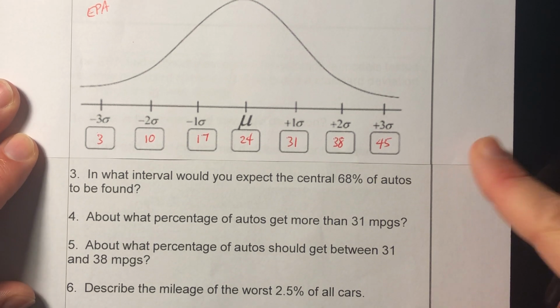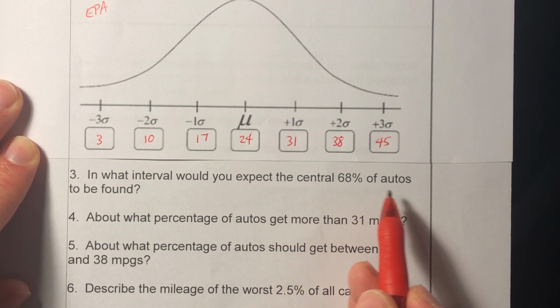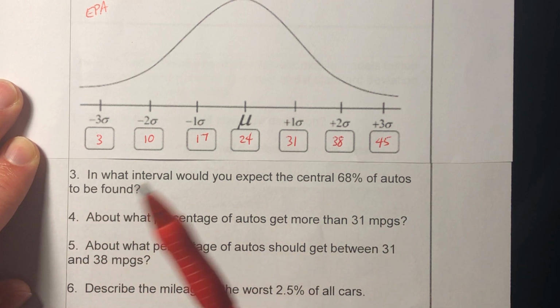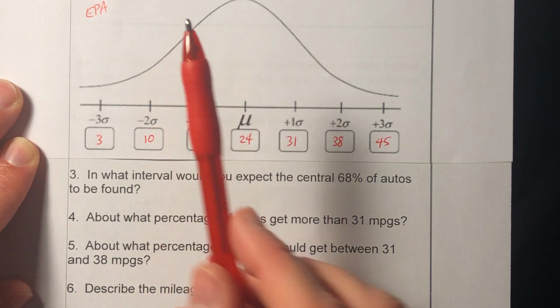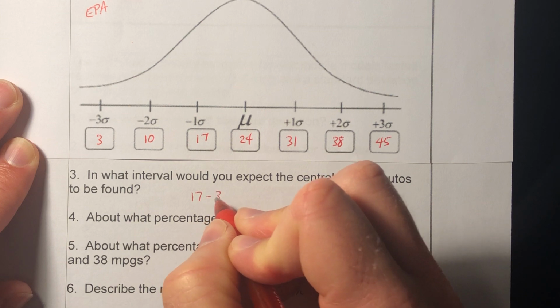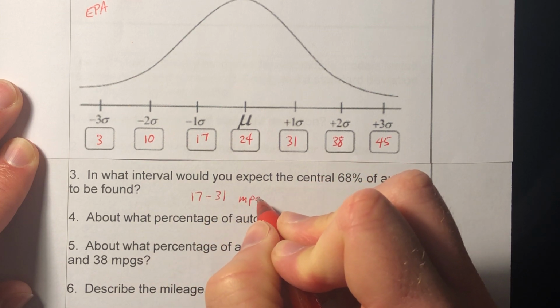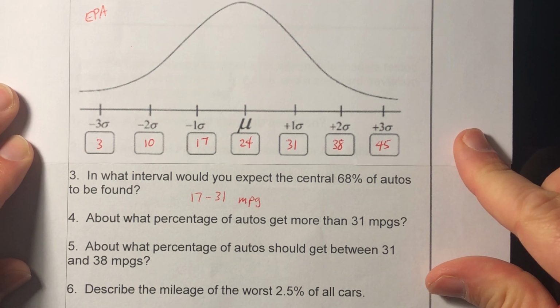All right, so question 3. In what interval would you expect the central 68% of the automobiles to be found? Well, remember, the middle or the central 68% is from plus or minus 1 standard deviation. So that would go from 17 to 31. Now remember, this is miles per gallon. So it's kind of important to remember what your data is talking about, right?